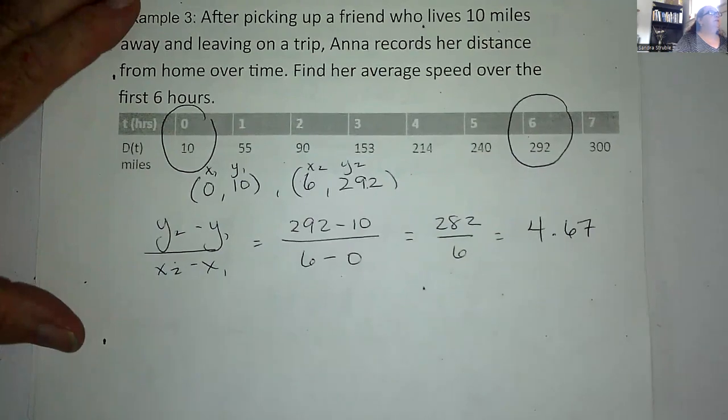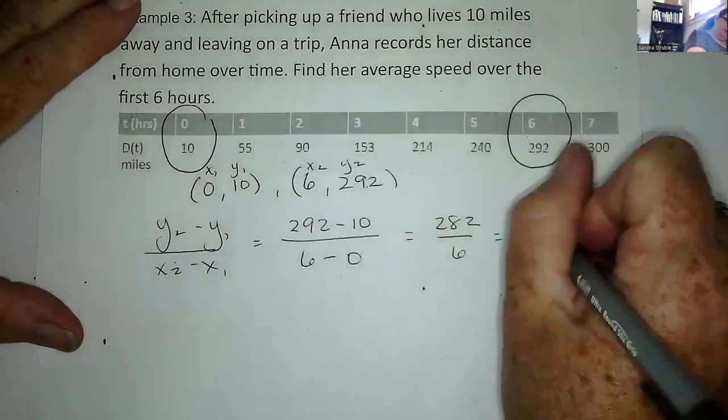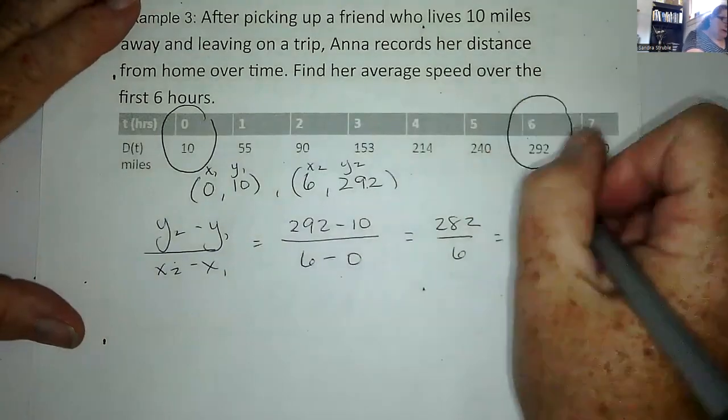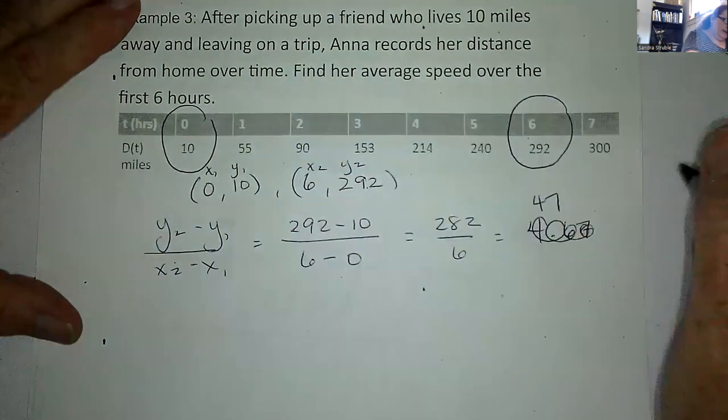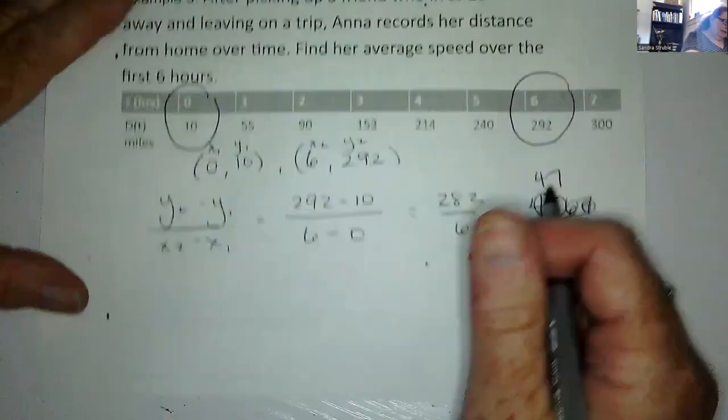282 divided by 6. Oh, that's what it is. 282. Stinker. I'll say that's good. There we go. It is 47. I'm so sorry, y'all. My clicking was wrong. It's 47. All right, so that makes much more sense. I'm like, that's so weird.